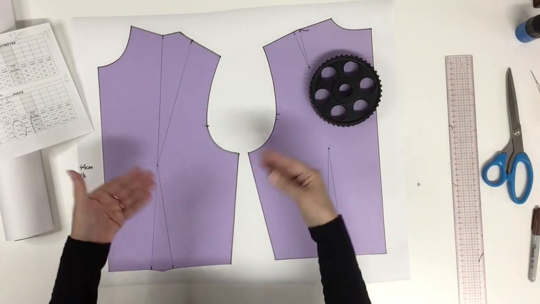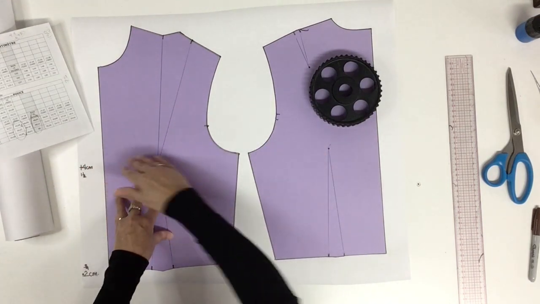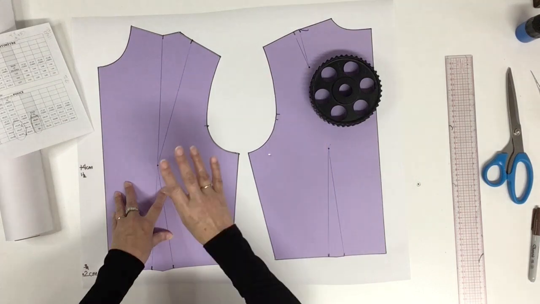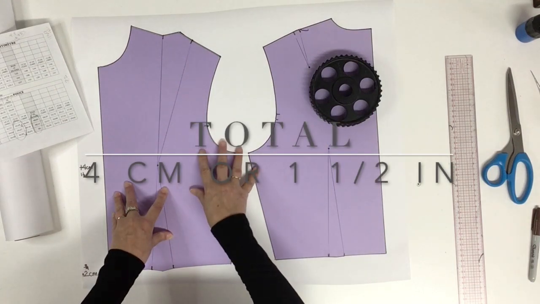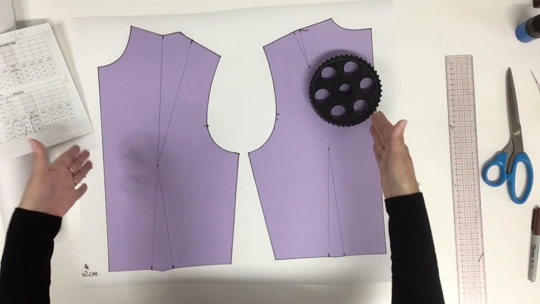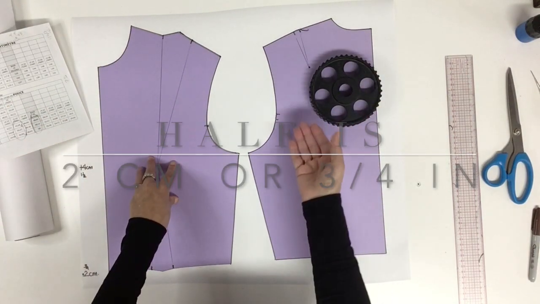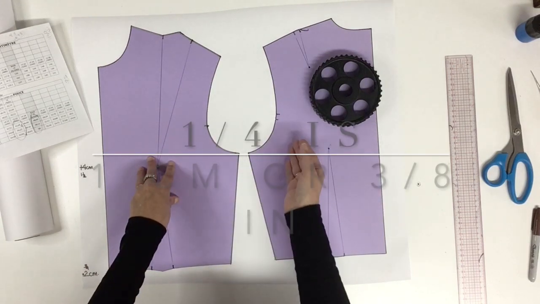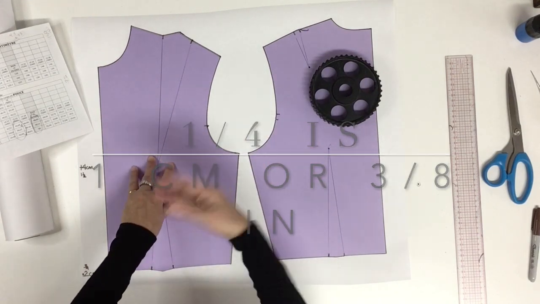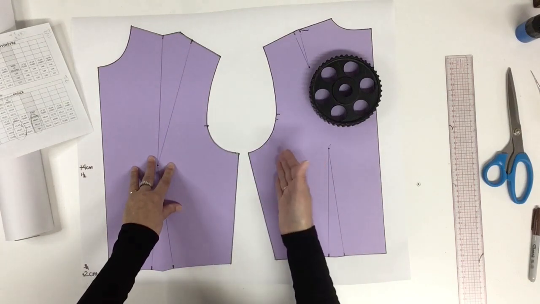The block does have ease that we put in the construction. How much ease around the bust? It's a little over 4 centimeters or 1.5 inches. And since the block is half a garment, you have half the ease here. That means 2 centimeters, one on the front, one on the back, more or less. Or 3/4 inch, 3/8 on the front, 3/8 on the back.